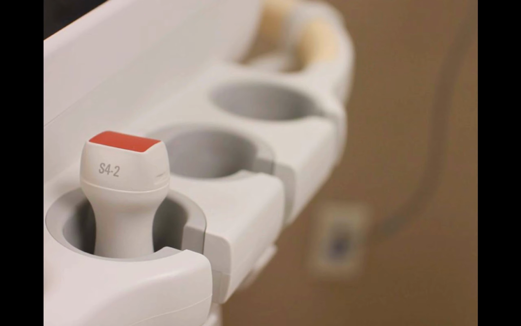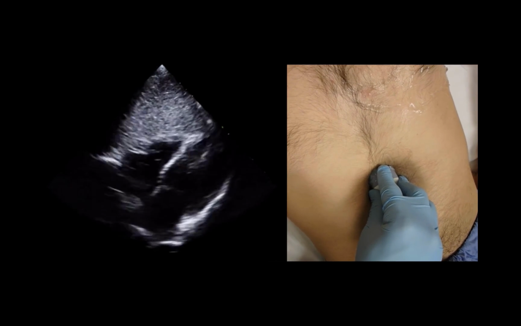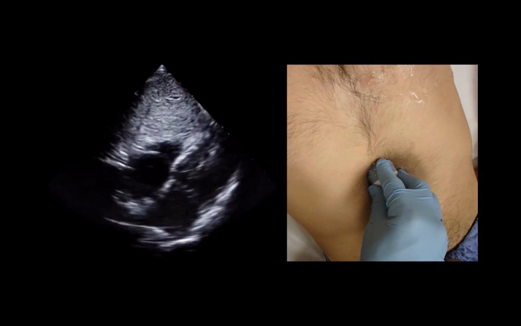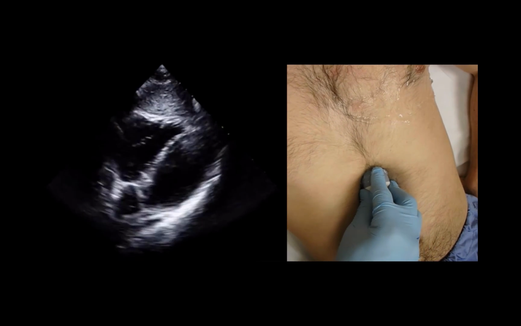Now, as far as where to put the probe on the patient, you can put it in any of the four basic cardiac views, but the subxiphoid is going to be your best view. What you're going to do is grab the probe with an overhand grip, put it in the subxiphoid area and just look around, angle until you see that subxiphoid view.